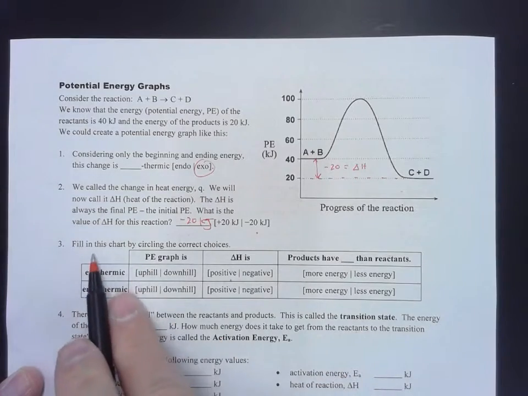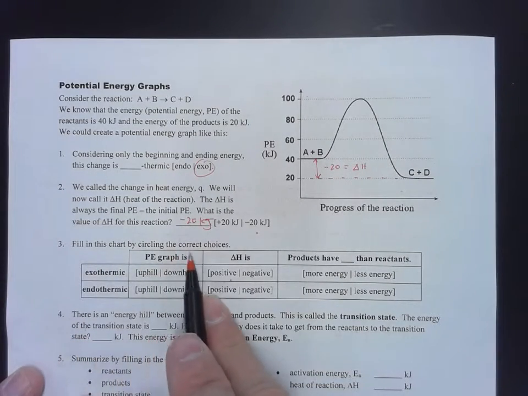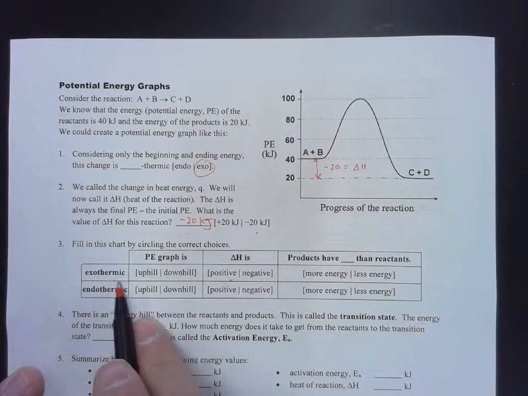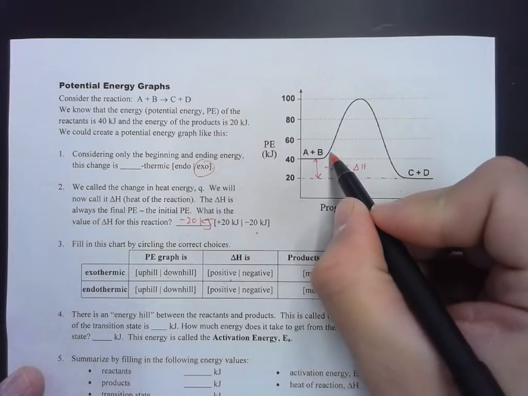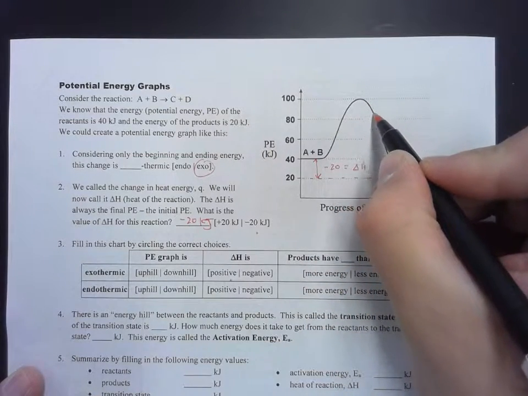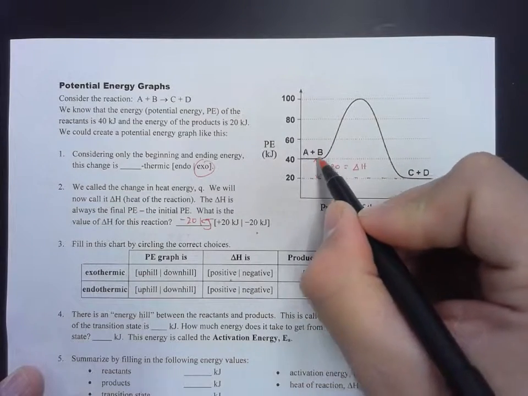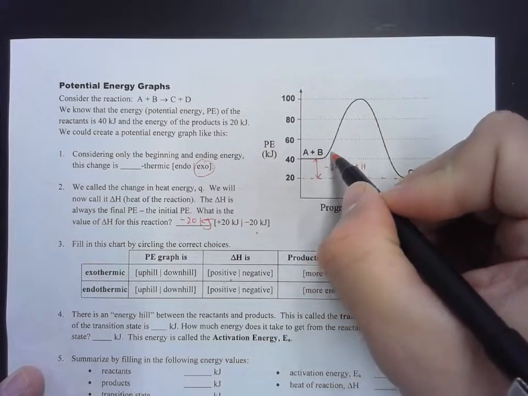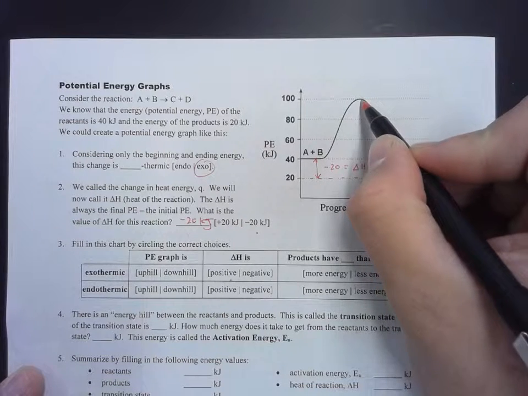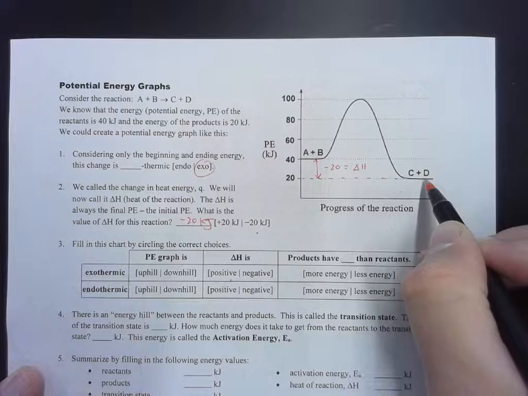kilojoules. Fill in this chart by circling the correct choices. Exothermic goes, well, let's look and see. Exothermic goes downhill. Yeah, it goes uphill for a little bit, but remember what the uphill is. Uphill is adding energy into the system, then you hit this tipping point right there, and then it goes downhill.